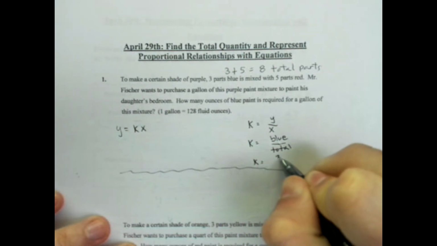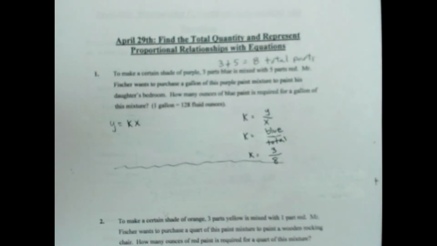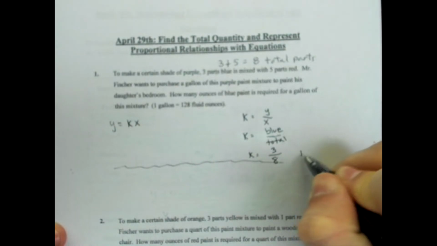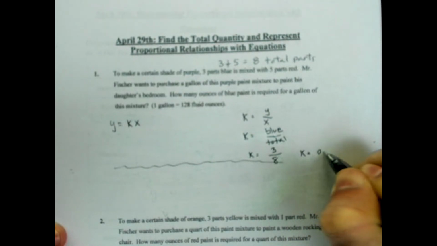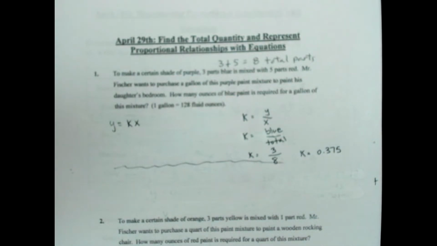So k is going to be the 3 blue parts over the 8 total parts. So 3 over 8. And when we do this, we get k equals 0.375. That's the k we're going to use.